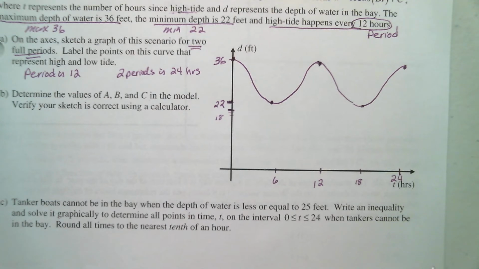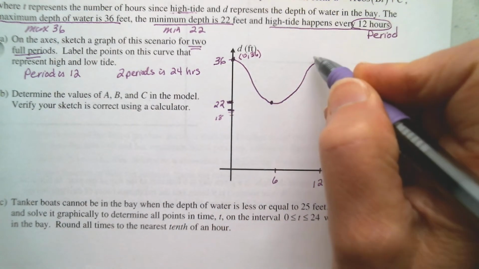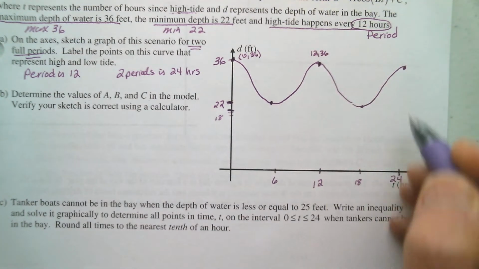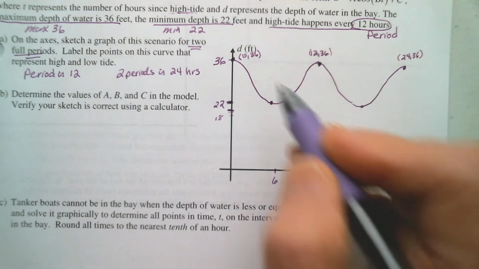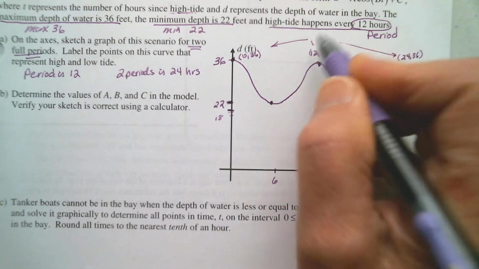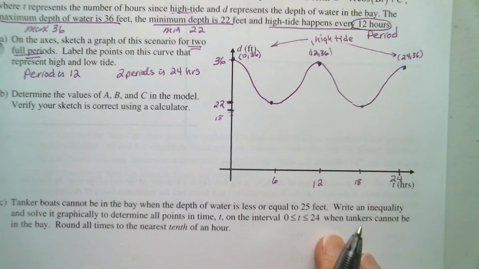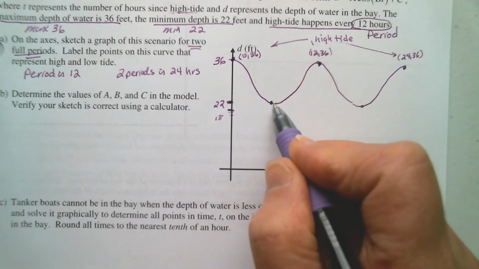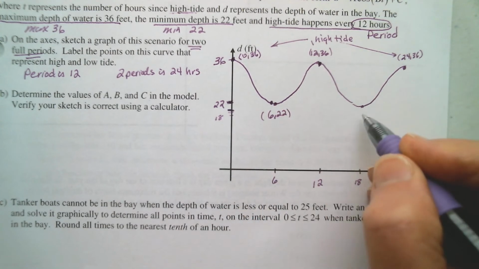Label the points on the curve that represent high and low tide. So this is a high tide at 0, 36. This is a high tide at 12, 36. And high tide at 24, 36. And low tide at 6, 22. And 18, 22.